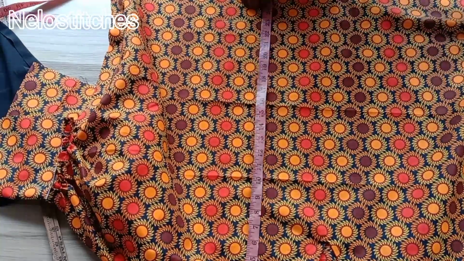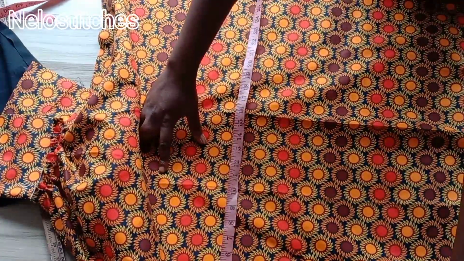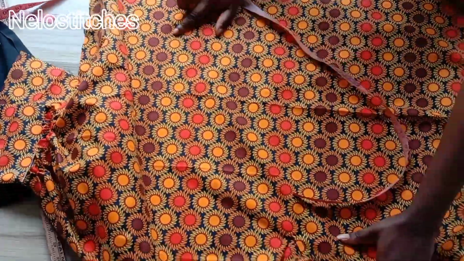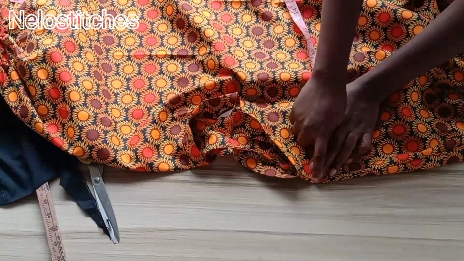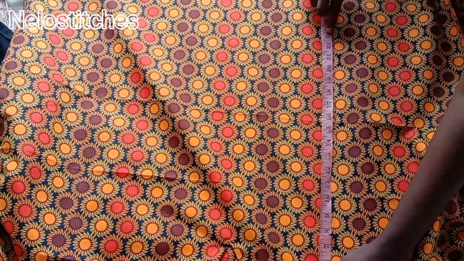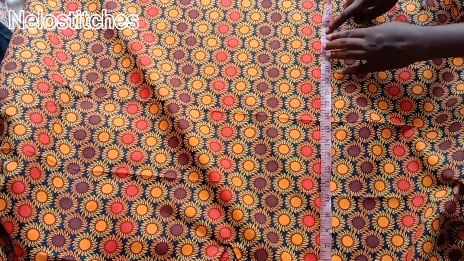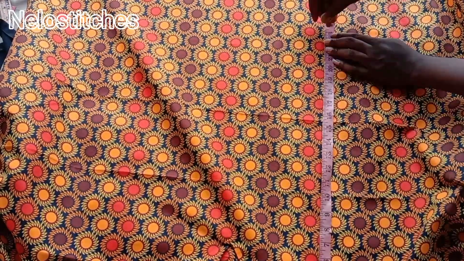Okay, so I'm going to mark here, and I'll turn to the other side also. I'll move to the other side, and I'll repeat the same thing. I'm going to mark the same 23, sorry, not 3, 23.